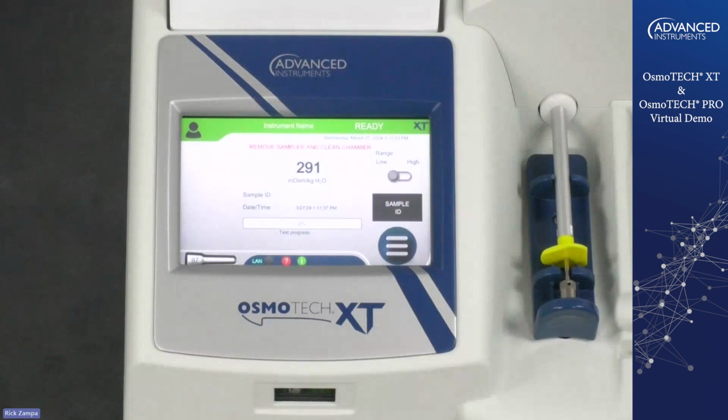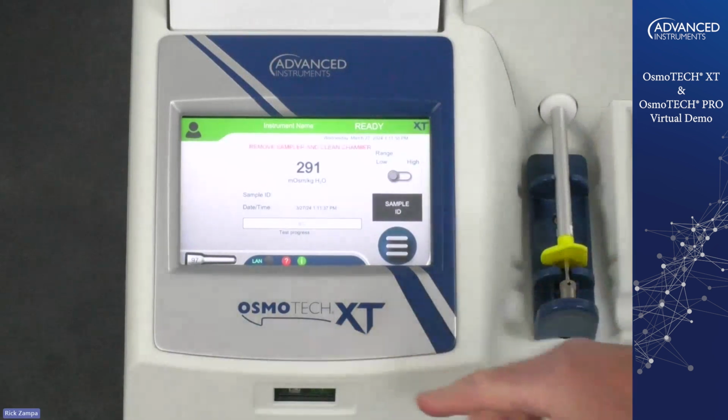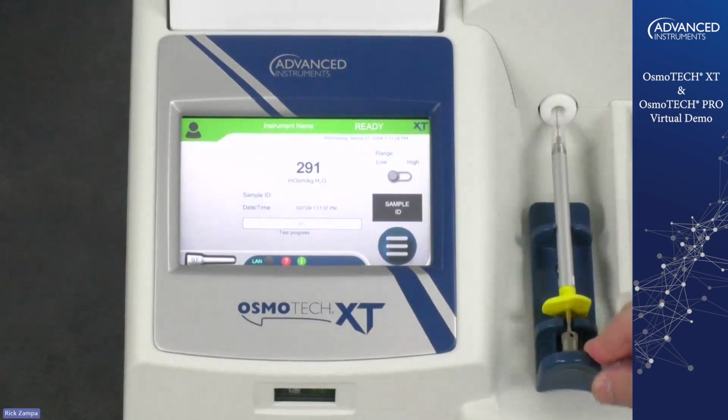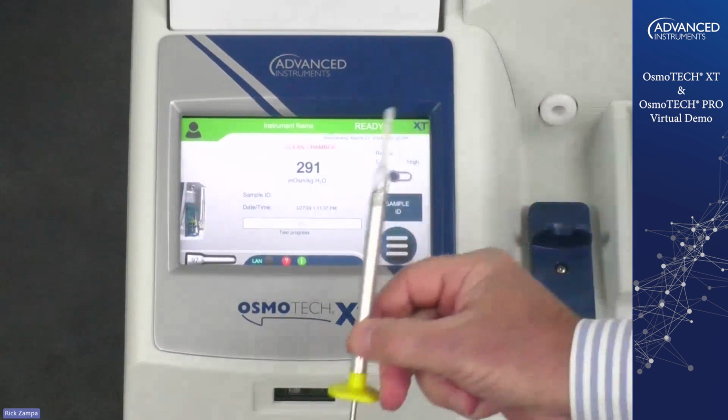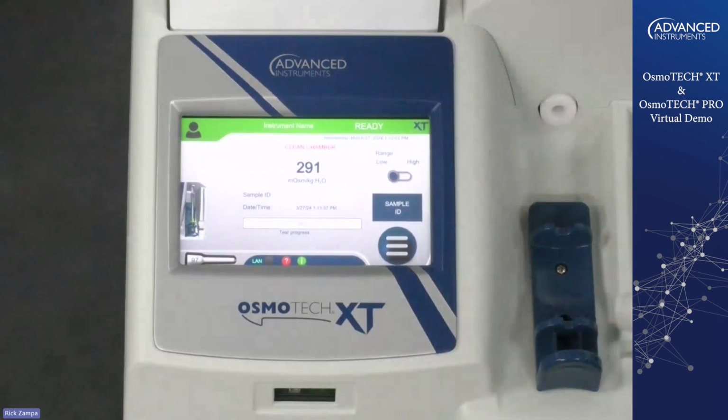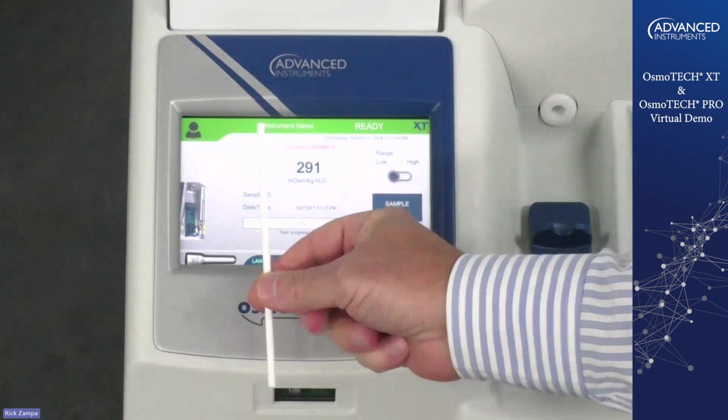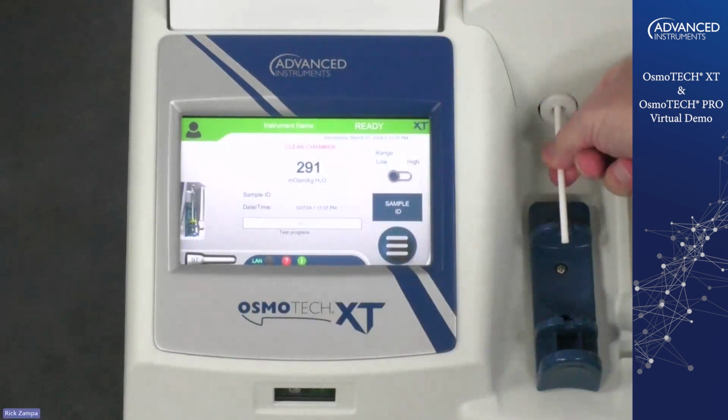It says remove sampler and clean chamber. So what I want to do now is slide the sampler out. So I've removed the sampler here. I'm going to grab one of our cleaners and insert it into the instrument.